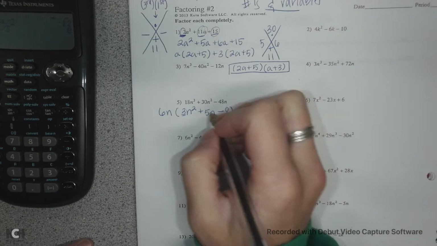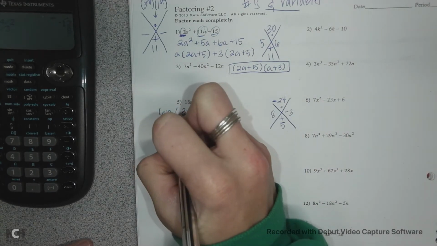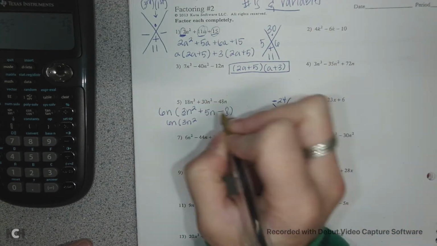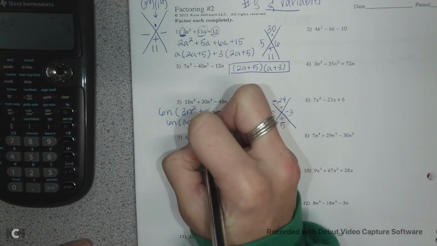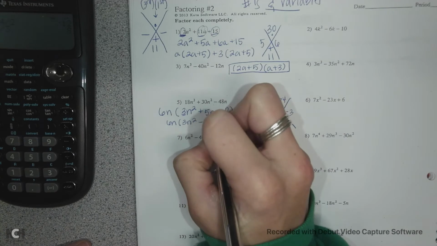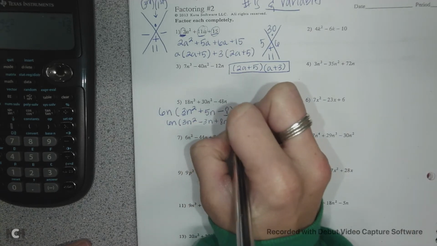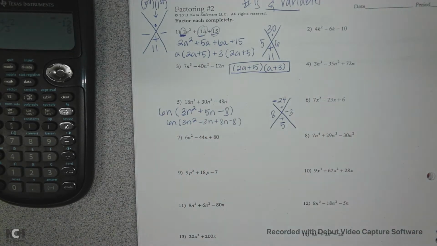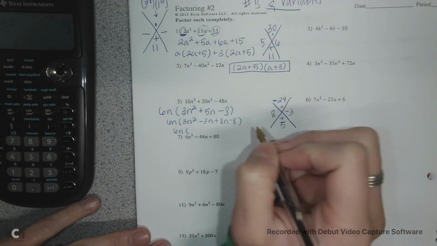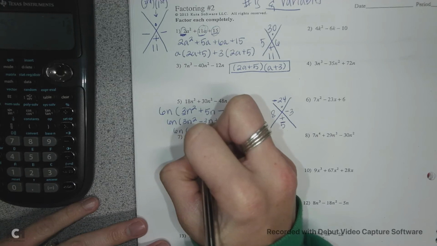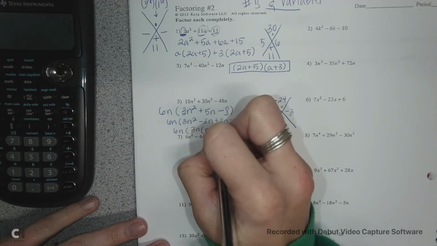All right, so we're going to rewrite. I know there's not a lot of room, and I'm really sorry. 3n squared, and it doesn't matter what order you write these in, so I'm just going to write minus 3n plus 8n minus 8. It'll work either way. Okay, so now we have 6n, and we're going to take out our greatest common factor, which is 3n. So I have an n and a minus 1 left.